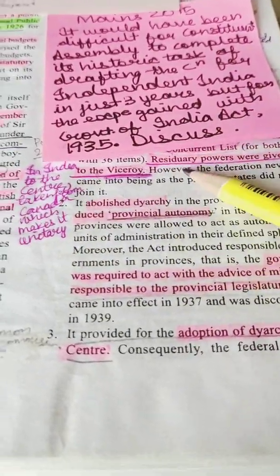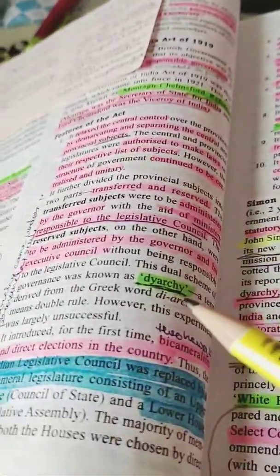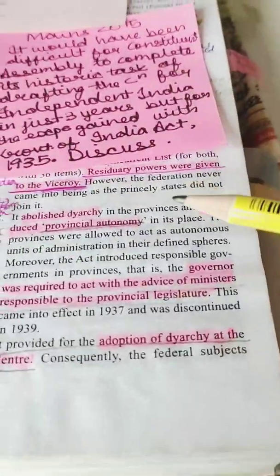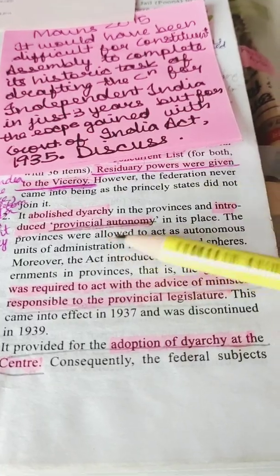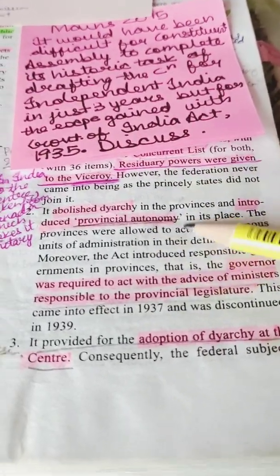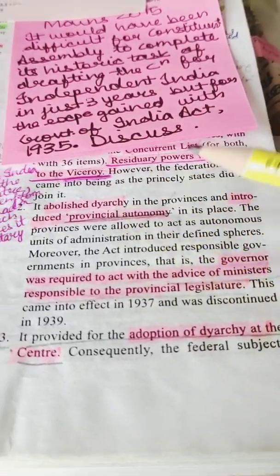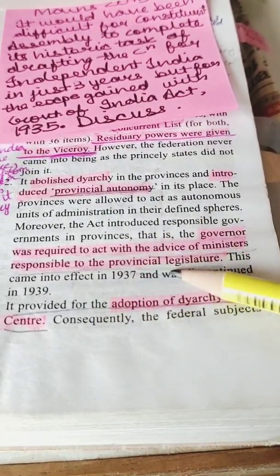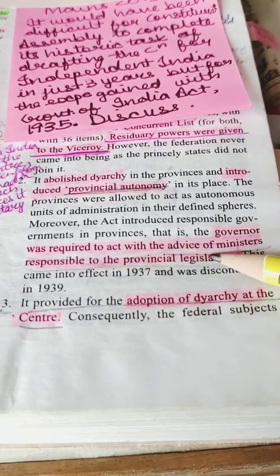Then it abolished diarchy. Where was diarchy introduced? It was again introduced in the Government of India Act 1919, the Montagu-Chelmsford reforms. Then in the provinces, and introduced provincial autonomy. So it is again coming down to the states and everything. So provincial autonomy. Then governor was required to act with the advice of ministers responsible to the provincial legislature. So this is one thing that is important.